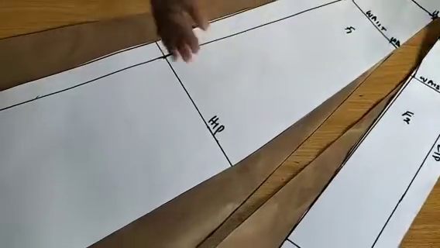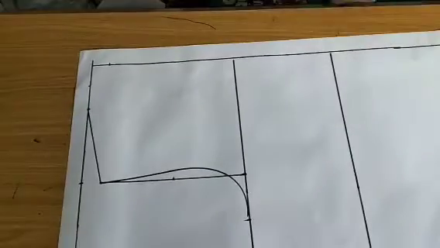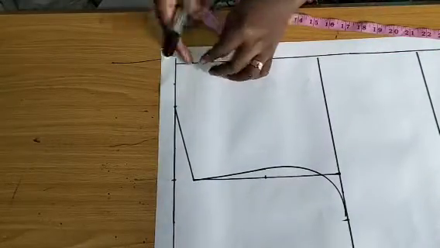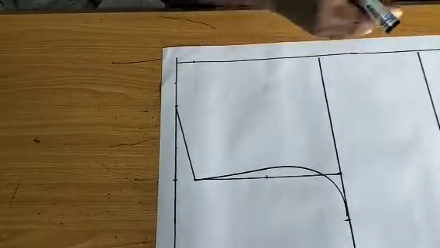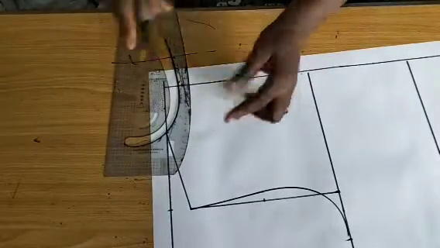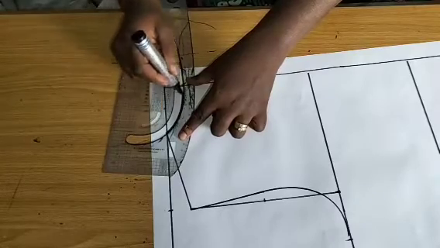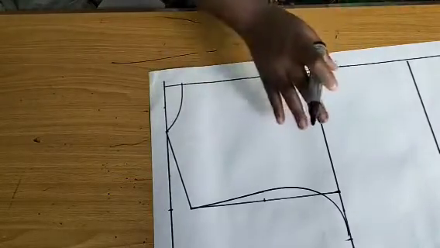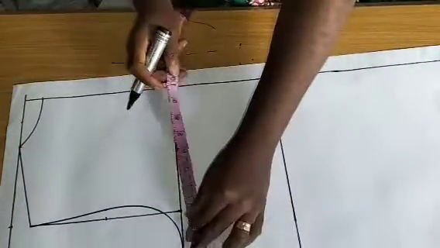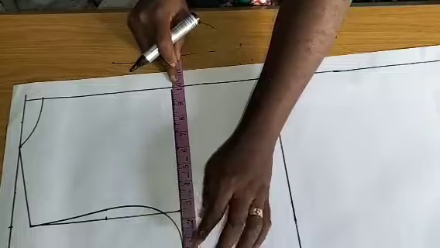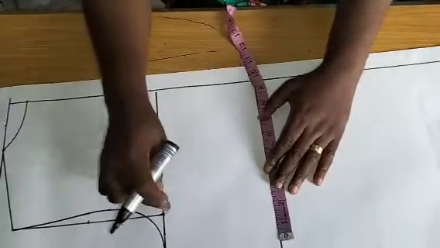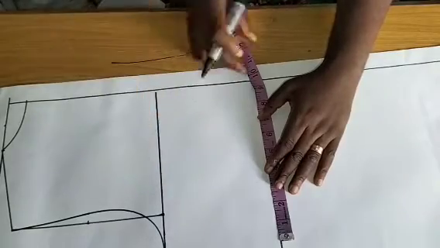So we'll be jumping into the back now. All right, so for the back right now, my neck width is still 3 inches and the neck depth is 1 inch because it's a high neck. I'll just go ahead and connect my neck depth and my neck width this way. After that, the next thing we want to do is to input our back circumferences. 40 divided by 4, I have 10 inches.